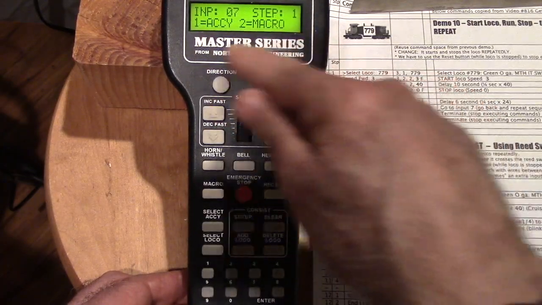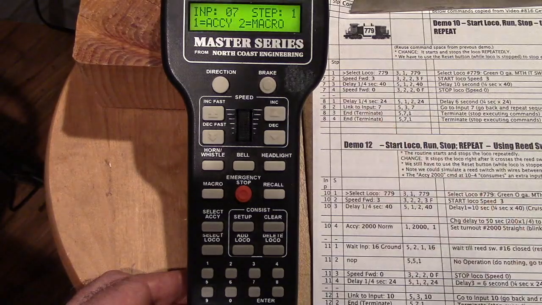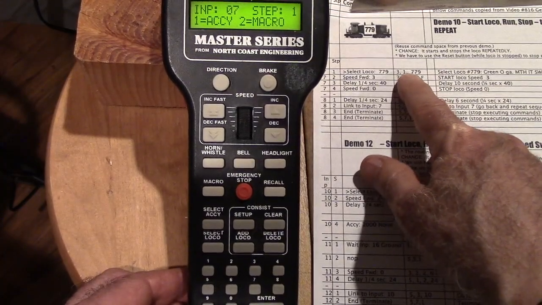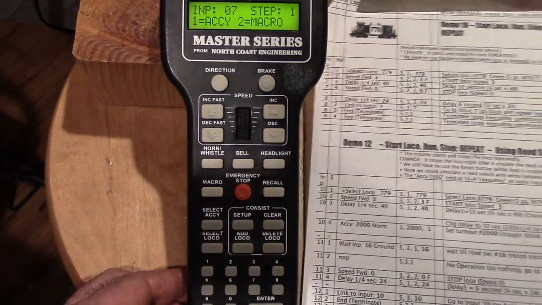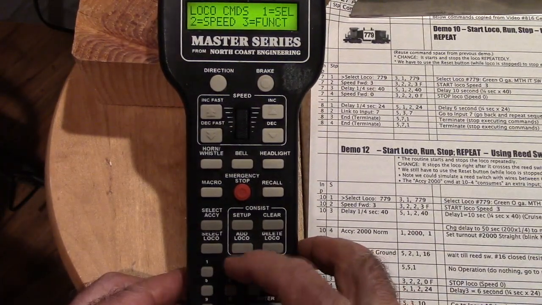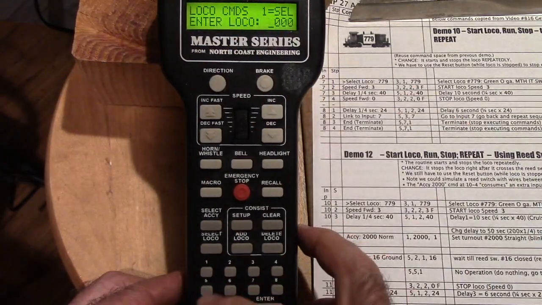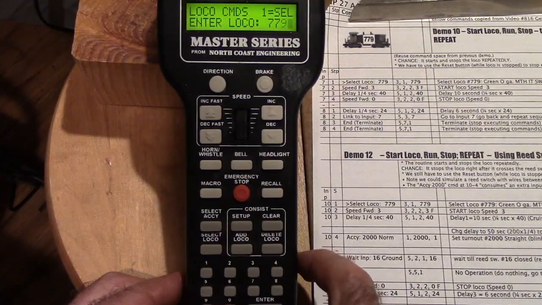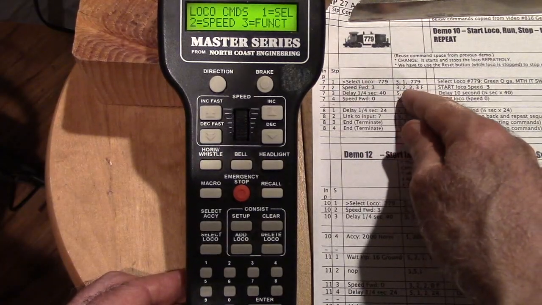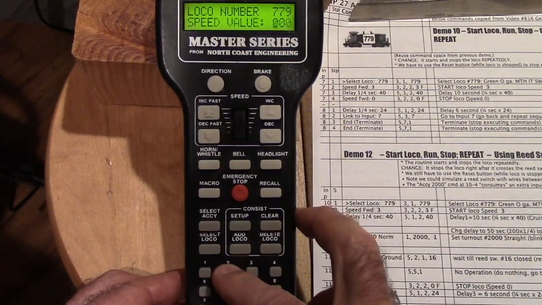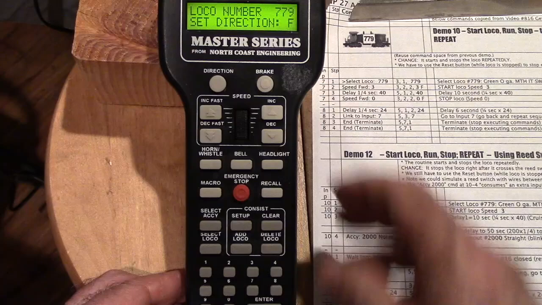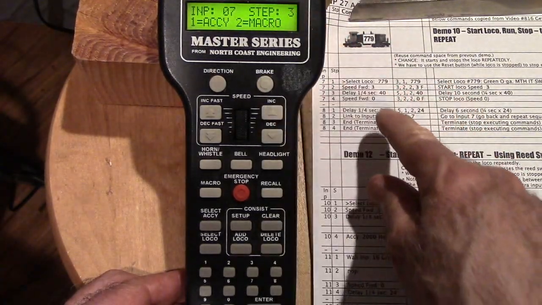We're actually going through a bunch of hierarchical menus, but rather than doing that, I'm going to use the shortcuts, which are these numbers in this column over here on the right. So I'm going to put in 3, 1, 779. That's 3, 1, enter Loco, 779, push enter. So our first command is entered. The next command will be speed forward 3, so we're going to push a 2, speed value 3, enter, direction forward, enter. So now we're at step 3.